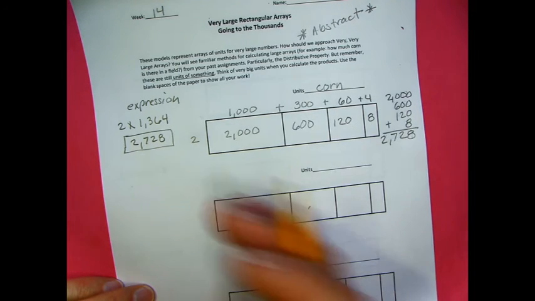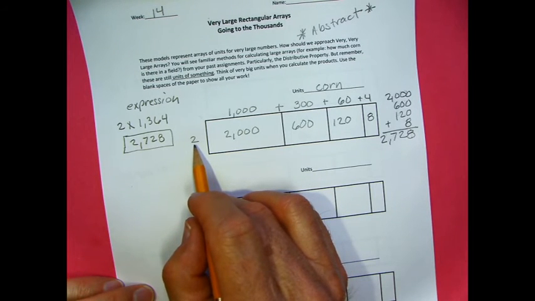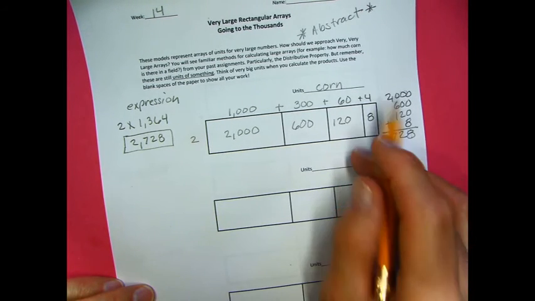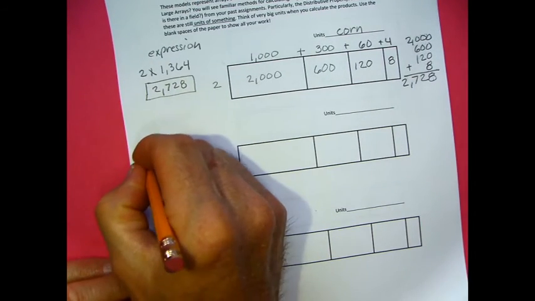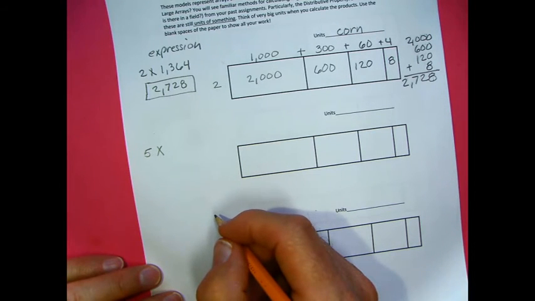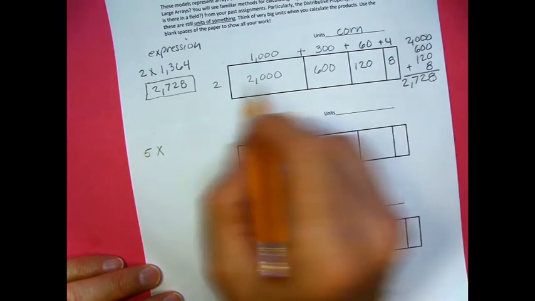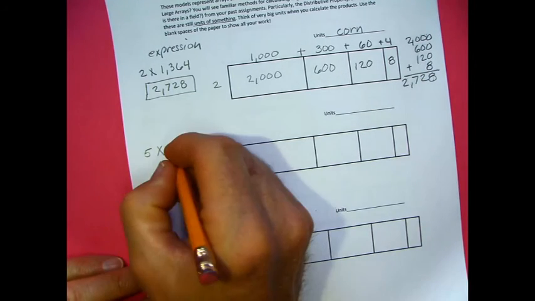So does that look familiar? We use 2 as one of our factors and some smaller numbers here. Let's use a little bit bigger number. Let's say we're going to do 5 times 3,640. And so these are always going this way, if you notice. I'm always putting a smaller number over here. Most of the time you'll see it that way.